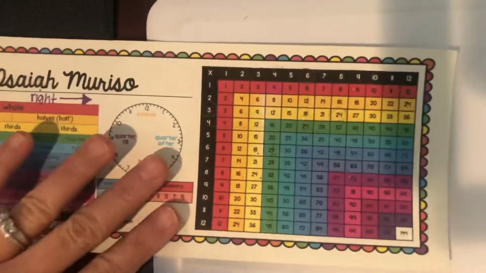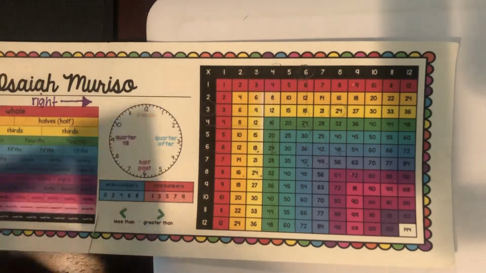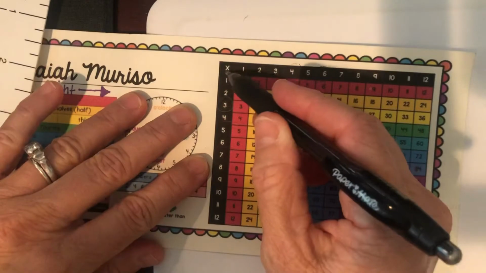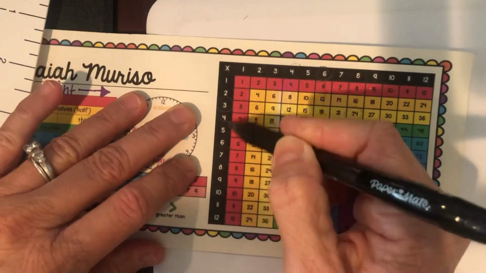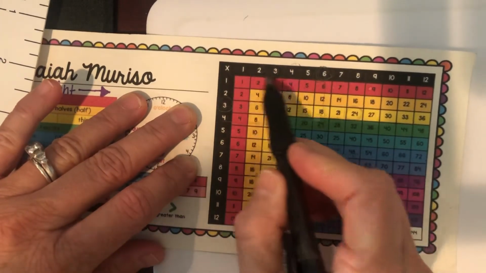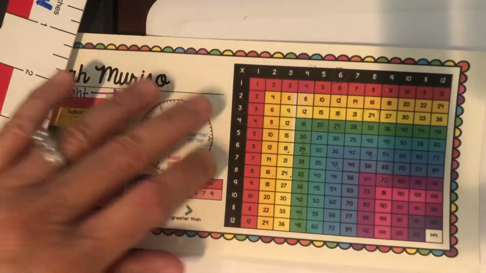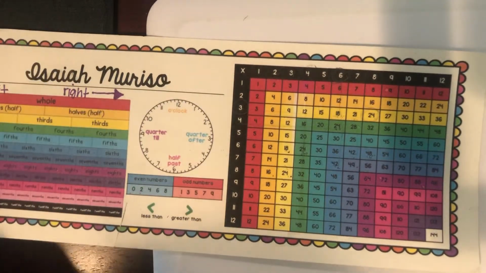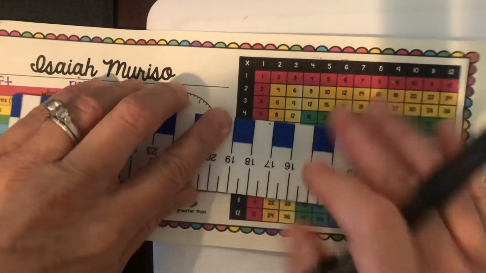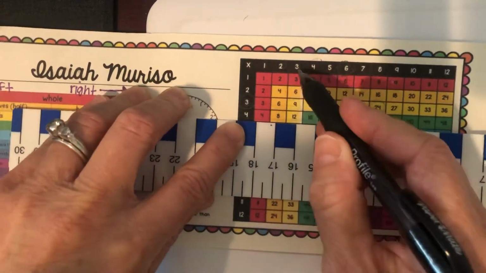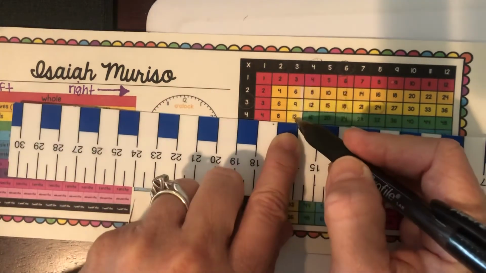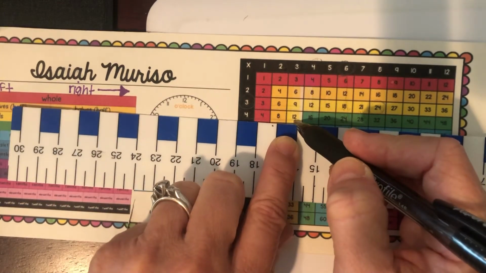When we're using our multiplication chart here, these over here are your factors in your black, okay? Up here, also your factors in your black. So if I wanted to do 4 times 3 and I wondered what that would be, I would find 4 here, 3 here, and I would see where they met right here at 12, okay?